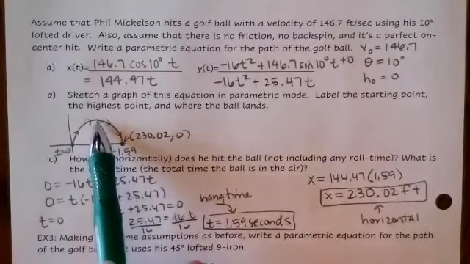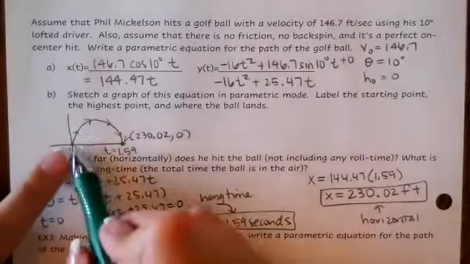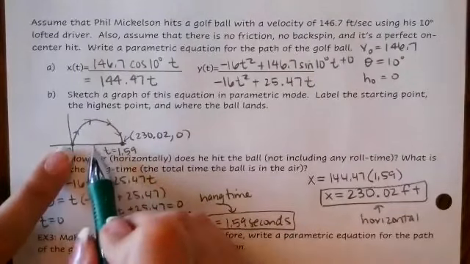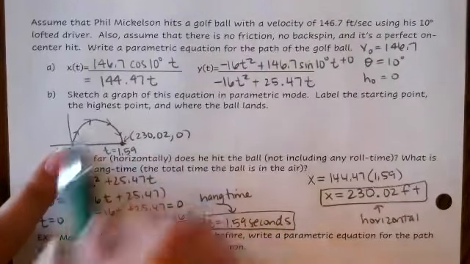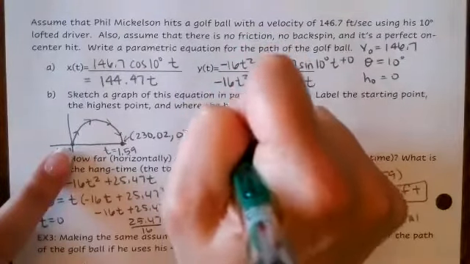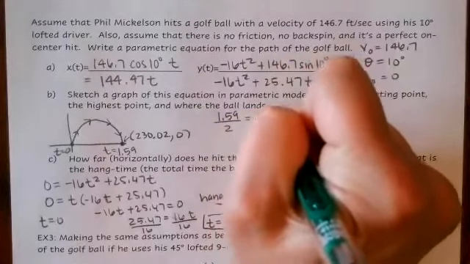The highest point would be this one right here. There's a couple different ways you can get that. Since this is symmetrical, you can take this t value and divide it by 2, and it would give you the time that it would be there. That's probably the easiest way. So we can take 1.59 and divide that by 2, and we get 0.8 seconds.